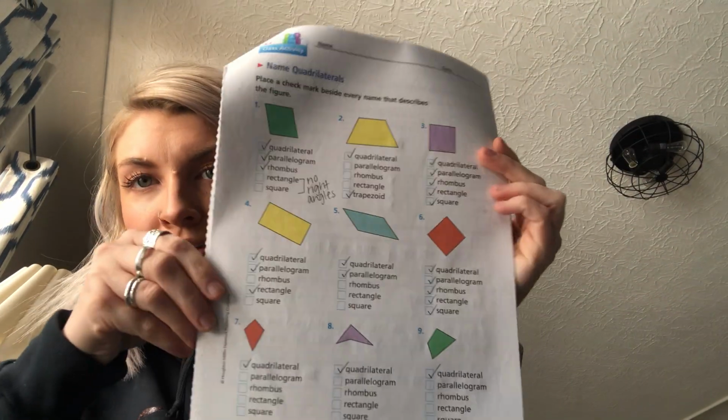So this section, lesson 4, is about classifying quadrilaterals, and classifying means kind of like organizing them and giving them names, pretty much. So that's maybe new vocabulary. On page 311 it looks like this, and your directions are to place a check mark beside every name that describes the figure. I've filled out all of these already. I'll discuss the first 2 or 3 with you, and then I'll let you fill in the rest, and I'll hold it up so you can pause and compare your answers to what I've got in here.